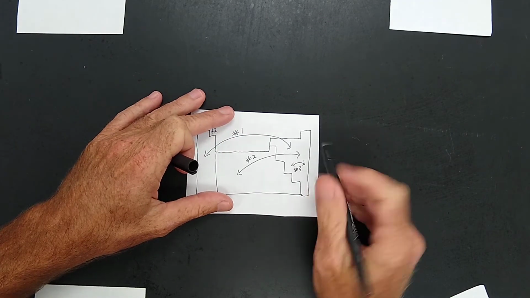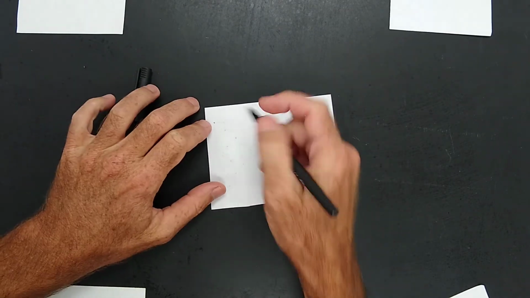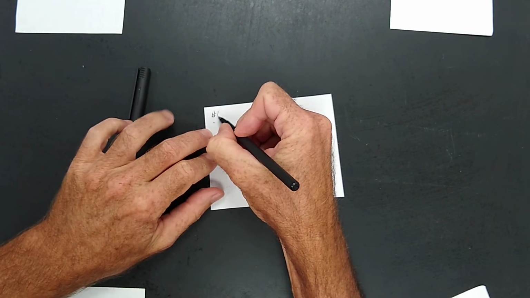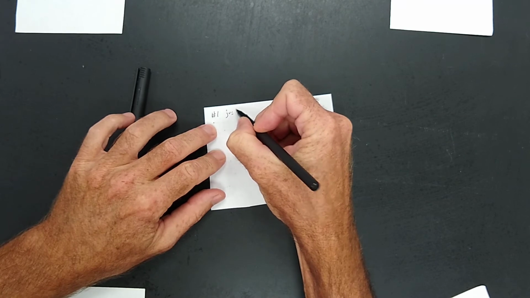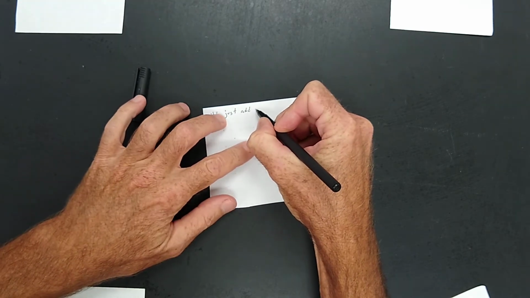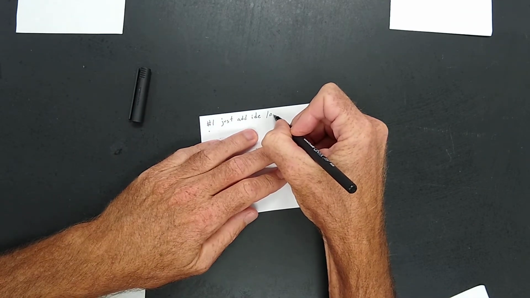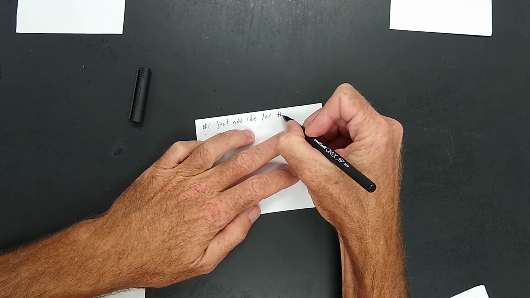Okay? Now, on the back of your card, rule number 1, just add "-ide" or the polyatomic ion.